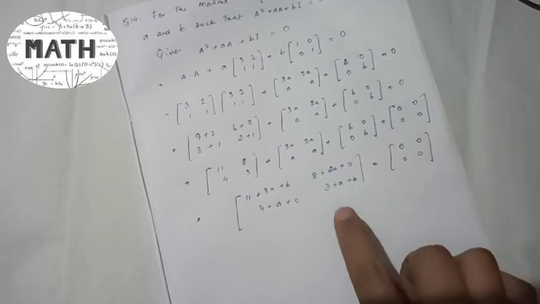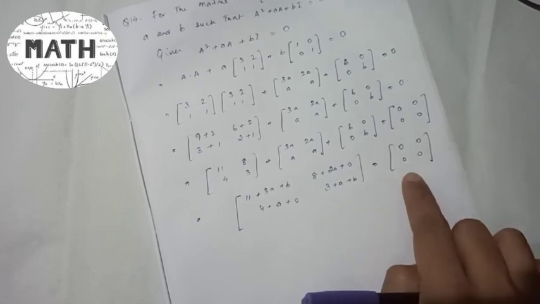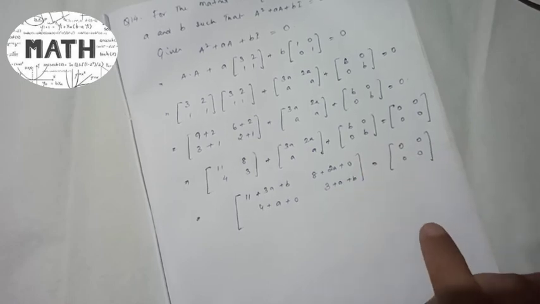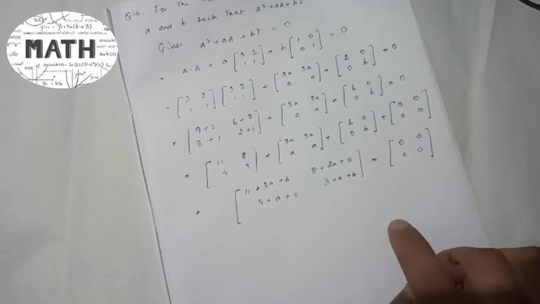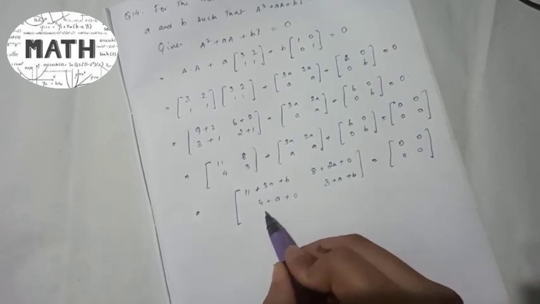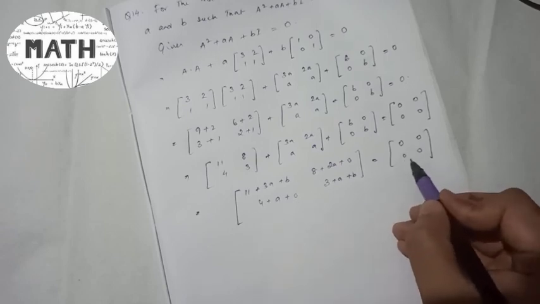Now between these two matrices I got equal to, that means this matrix is equal to that matrix. You can take the same elements of both these sides. So try to take the easiest one. Let me go with the third element of the left hand side, similarly the third element of your right hand side.